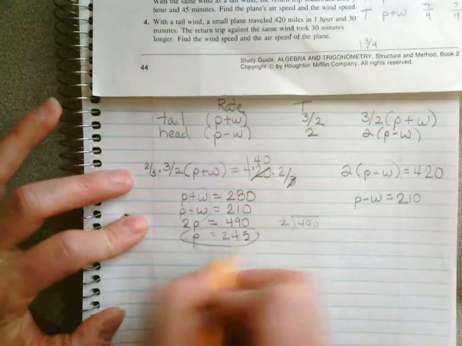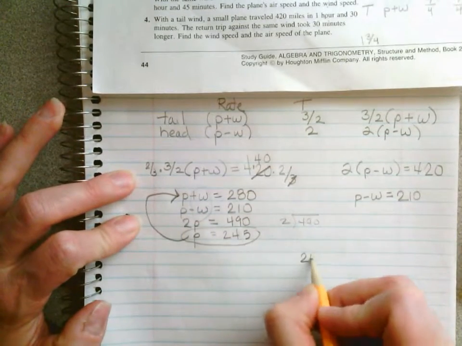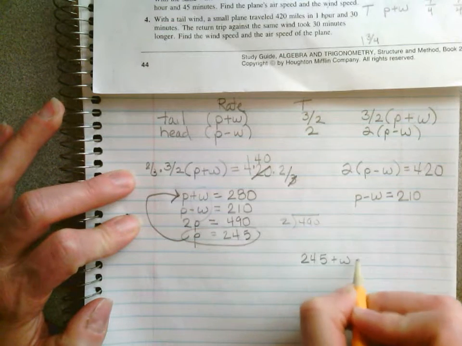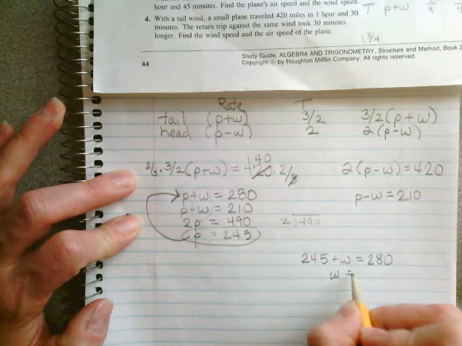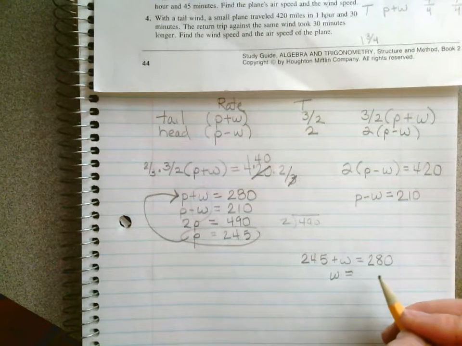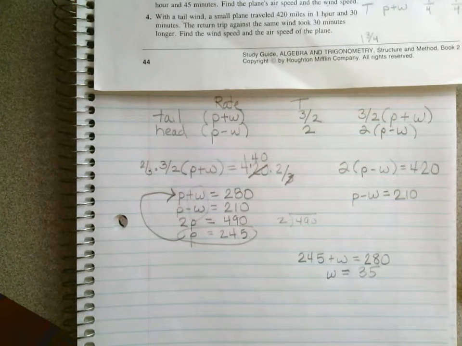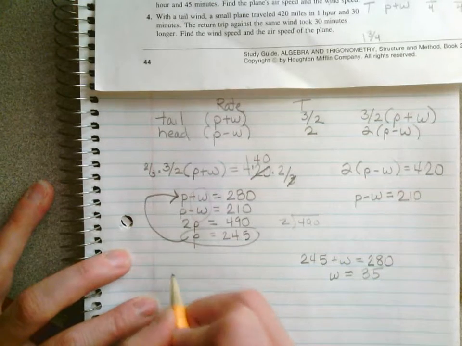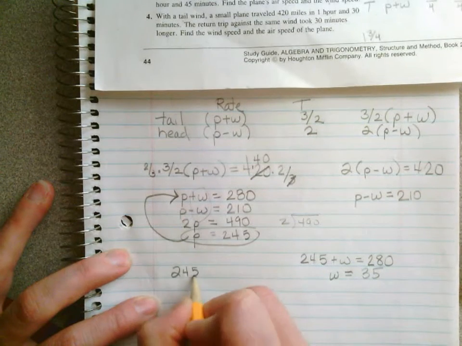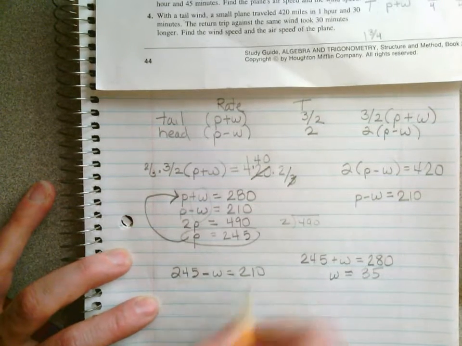Plugging in the plane speed, maybe here, we can do 245 added to W. And subtracting 245 from 280, you should get 35 as your wind speed. You can plug it in the other one too if we wanted. 245 minus W is 210.